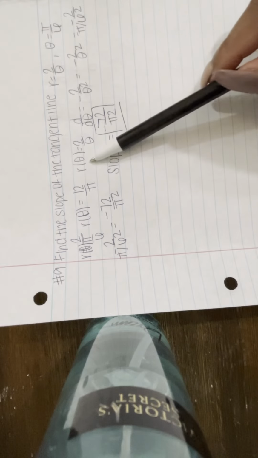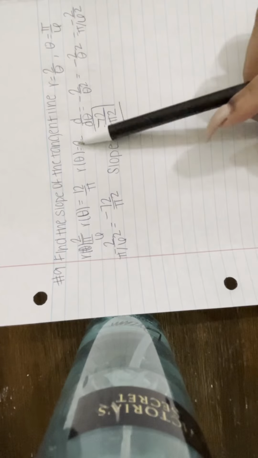And then I took the derivative of the 2 over theta, which is right here. And then I plugged the pi over 6 back into it. And at the end, I get negative 72 over pi squared. And then that's the slope of the tangent line. I didn't find the equation because it's just asking for the slope.